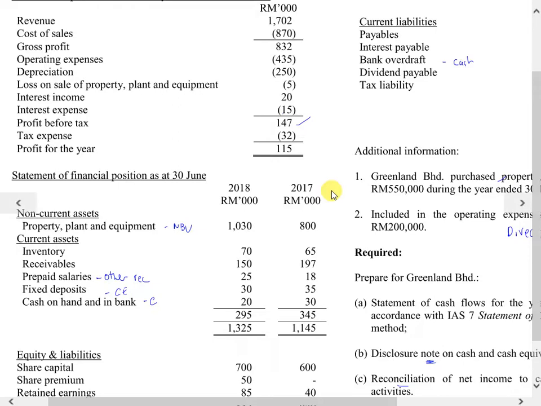Operating, we have three segments. The first one will be the adjustments. What adjustment do we have to make here? Depreciation. Do we have depreciation here?